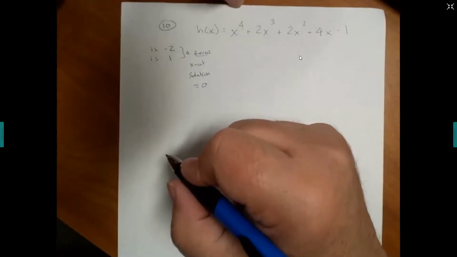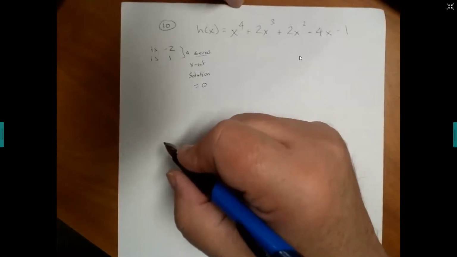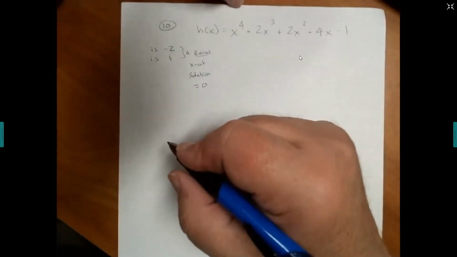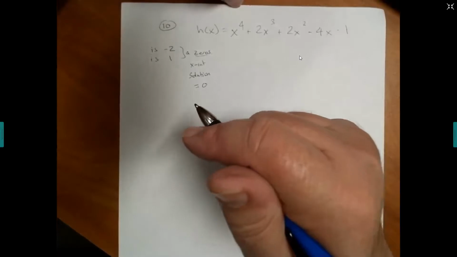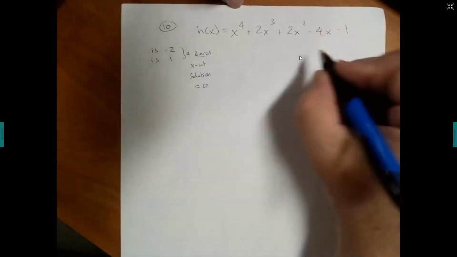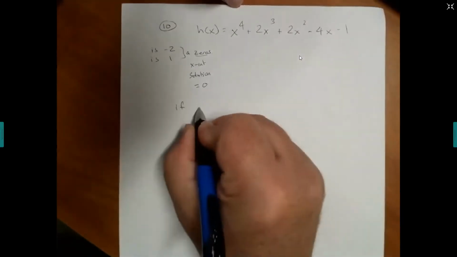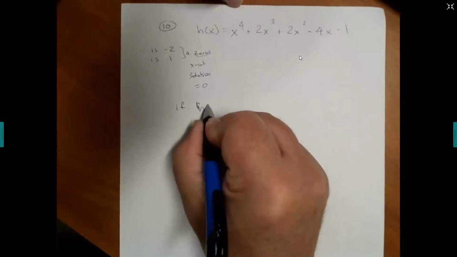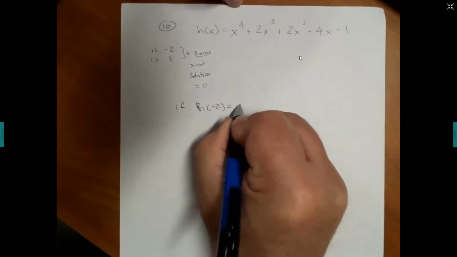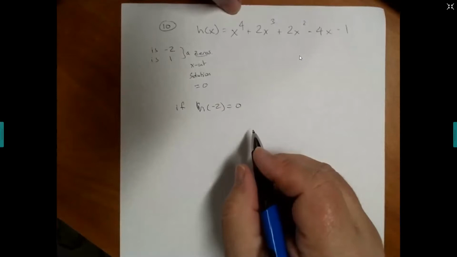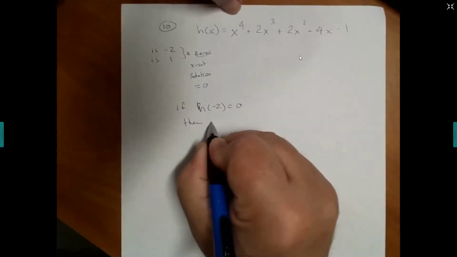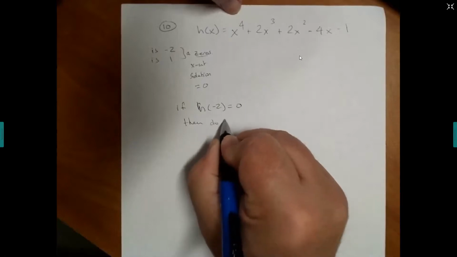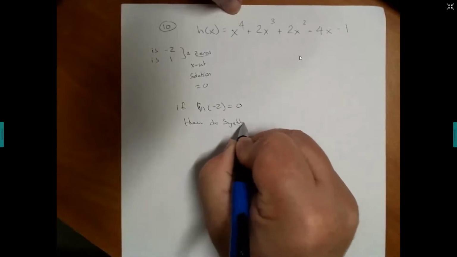You can use synthetic division if you want. It's just a substitution. Or you can use substitution. I'm not going to be picky which way you use, but if h of that equals 0, then do synthetic division.